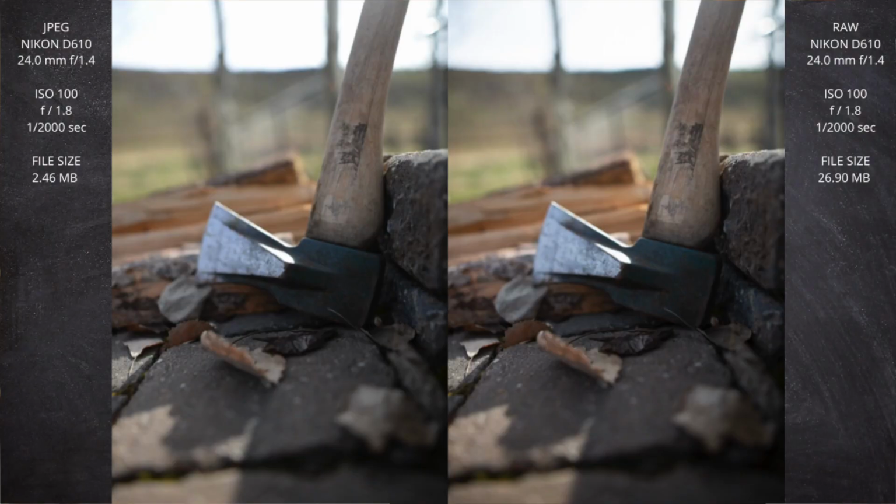First off, here are two images. The one on the left is a JPEG file, and the one on the right is a RAW file. Both images were shot at the exact same time with the same settings. Let's zoom in and have a look at the detail. You will notice the JPEG has a lot less detail quality than the RAW. Great, now let's break down both file types individually.